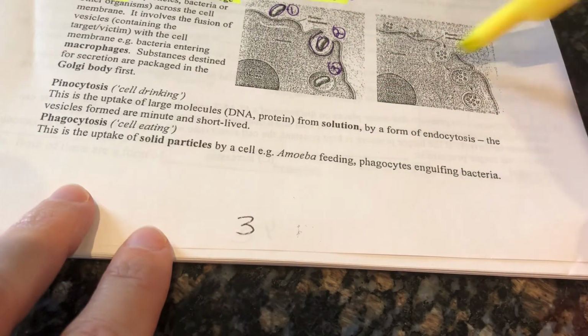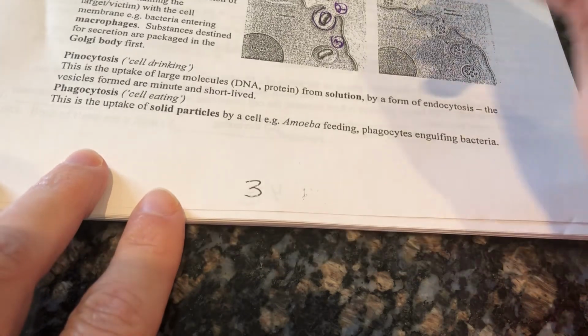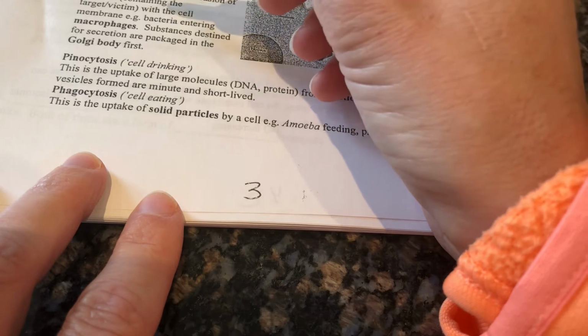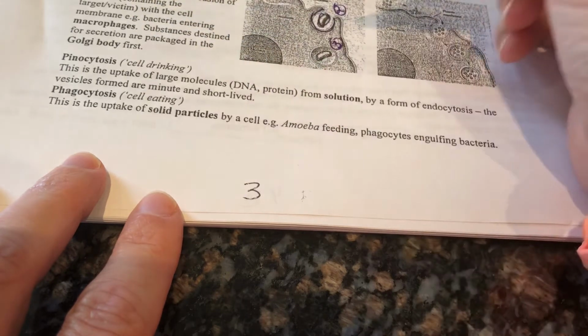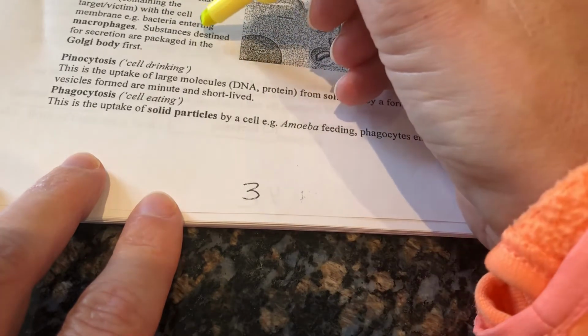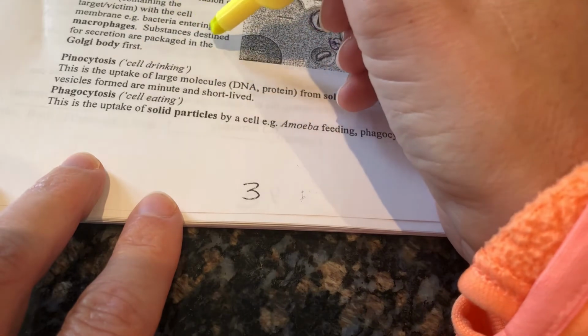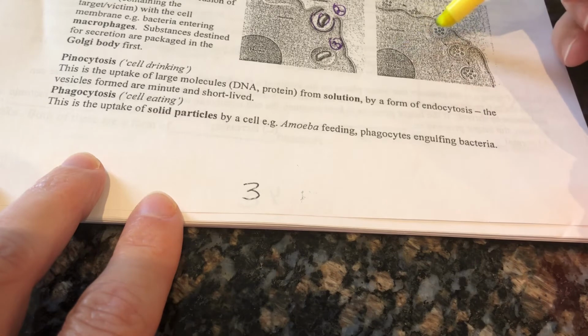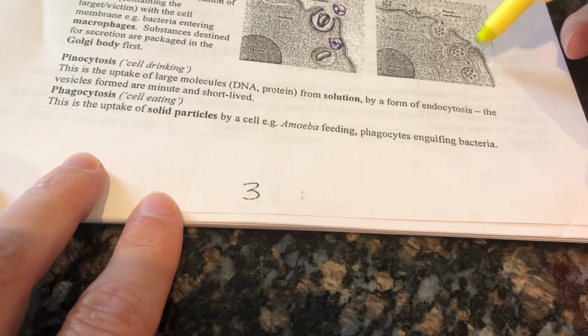And so a couple different diagrams showing you that here. You can read through this here. It says it involves the fusion of the vesicles with the cell membrane. I showed you that here. Bacteria entering macrophages, substances destined for secretion are packaged in the Golgi apparatus first. So the Golgi apparatus would package this first and then bring it over for exocytosis, okay?